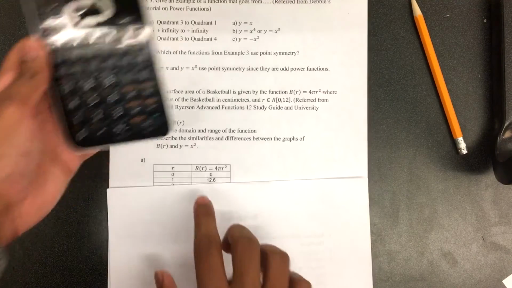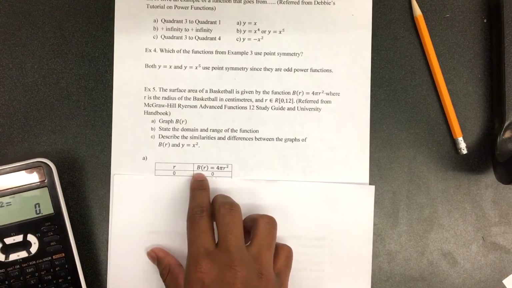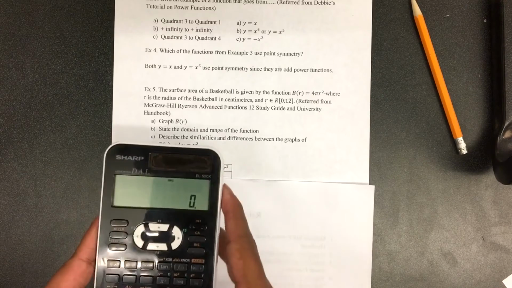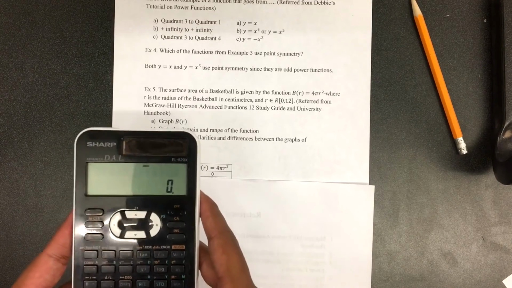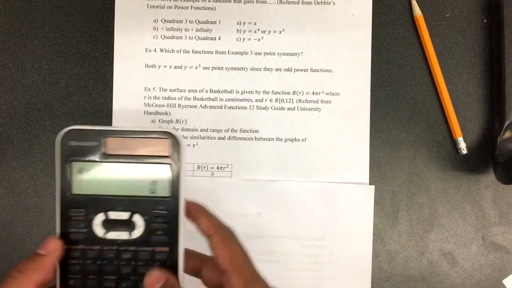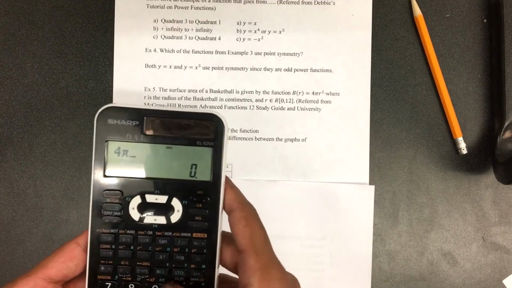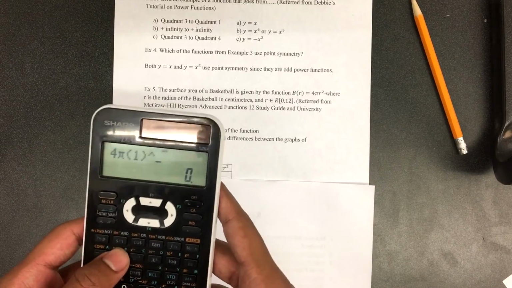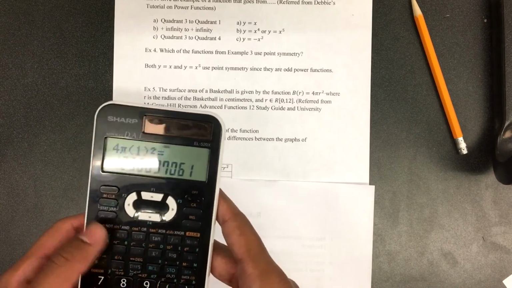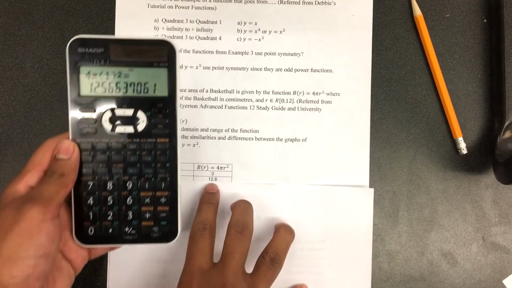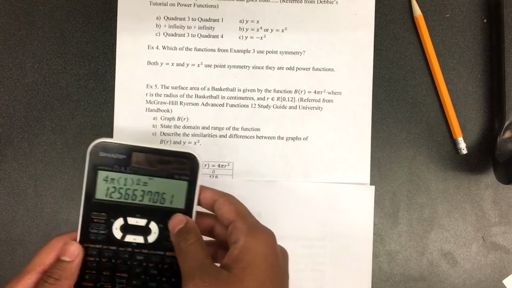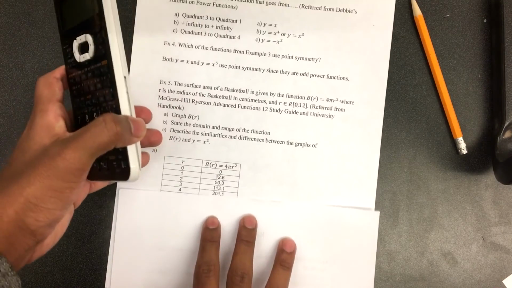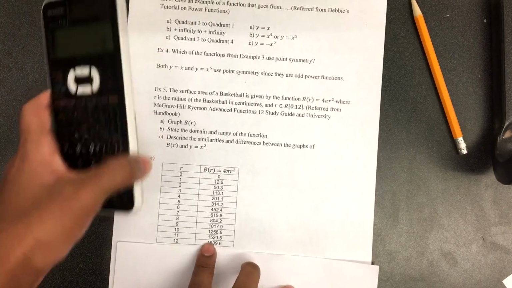So I would put right here 0, 0. If you keep going, I could do it again. 4 pi. Now I go to 1. So bracket 1 squared equals 12.56. I round to the nearest decimal place, 12.6. You keep going and you end up with these values.